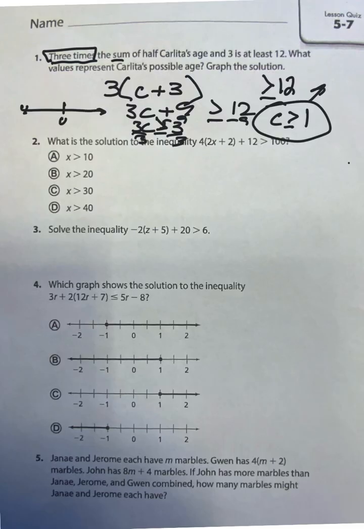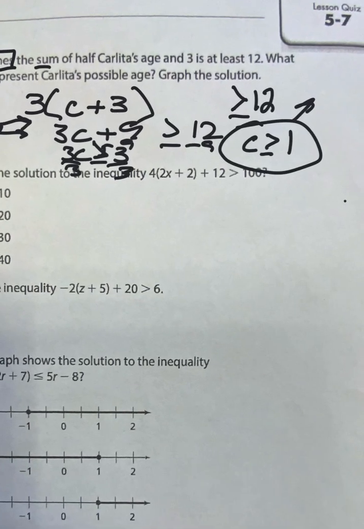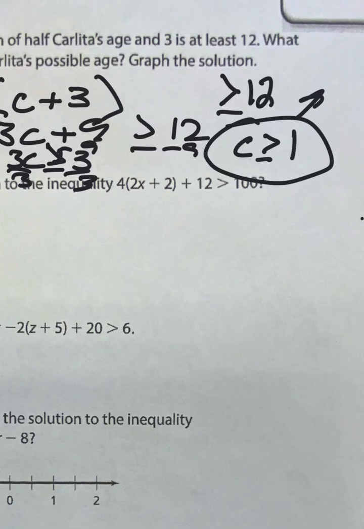To graph the solution, it's just C is greater than or equal to 1. I just have to find 1. Close circle, and greater than that. For number 2, I'm actually just going to use the one that they have.